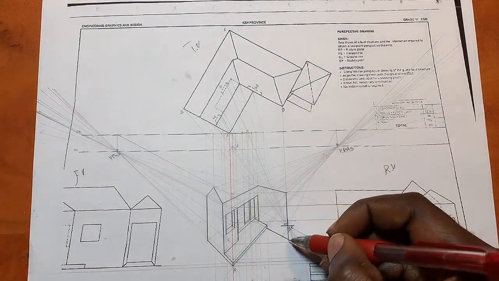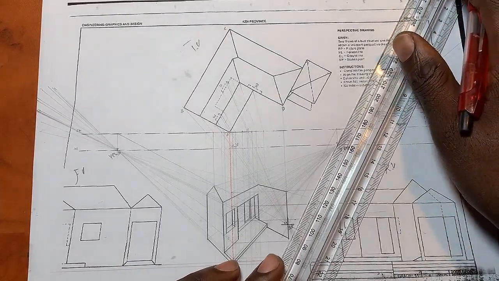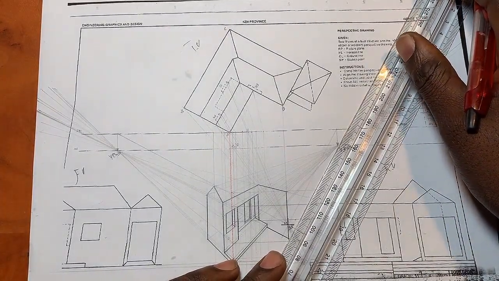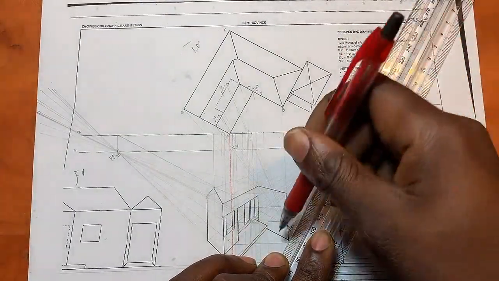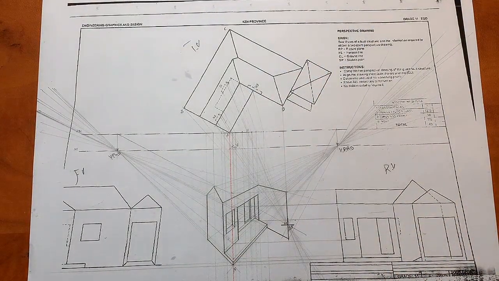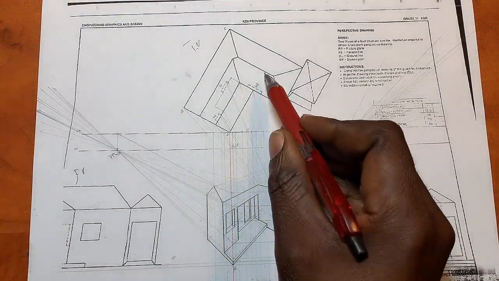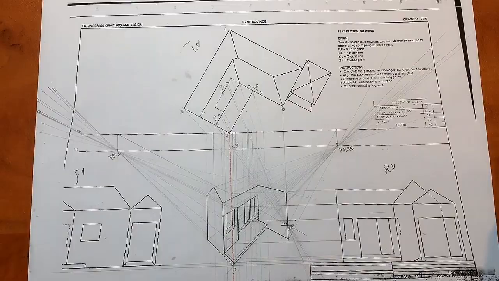So now this is the new point. I'm going to take it to vanishing point of my right hand side and see what it's going to give me. There it goes. Okay, so from there, my brother, what is going to happen now? Let us try to solve this one. How are we going to solve it?